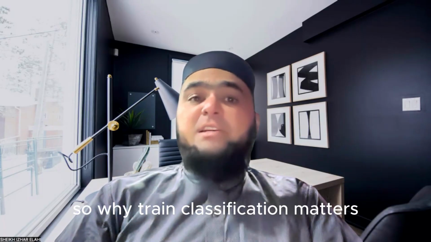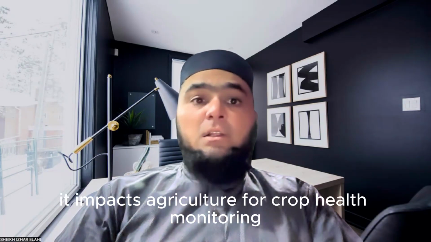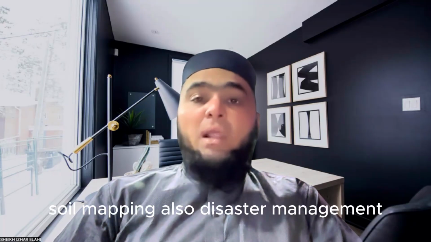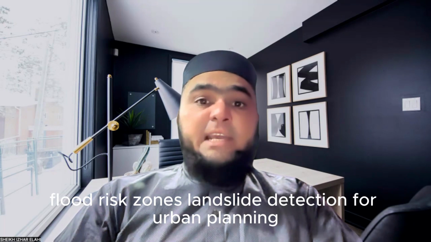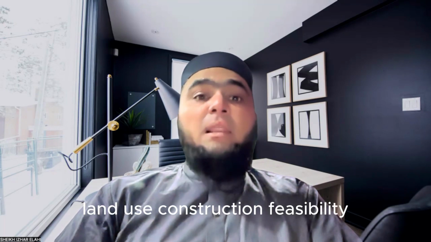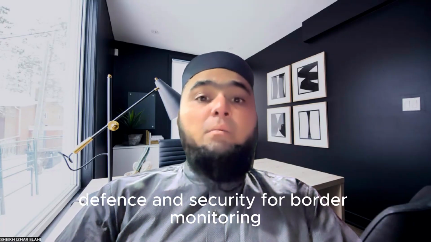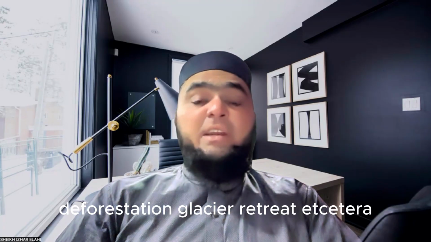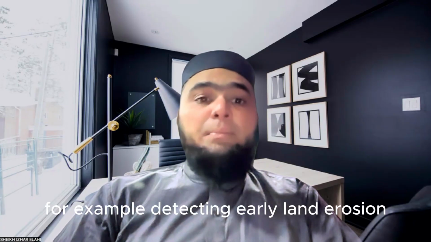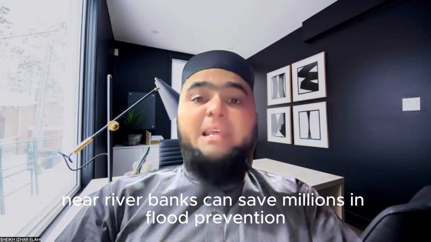So why does terrain classification matter? Satellite terrain classification is not just for maps. It impacts agriculture, for crop health monitoring and soil mapping; disaster management, for flood risk zones and landslide detection; urban planning, for land use and construction feasibility; defense and security, for border monitoring and movement detection; and environmental monitoring, for deforestation, glacier retreat, etc. For example, detecting early land erosion near riverbanks can save millions in flood prevention.